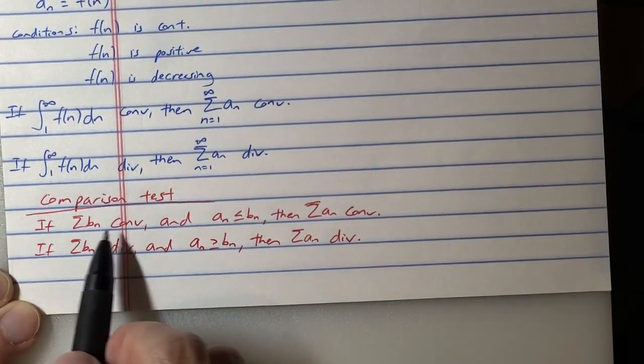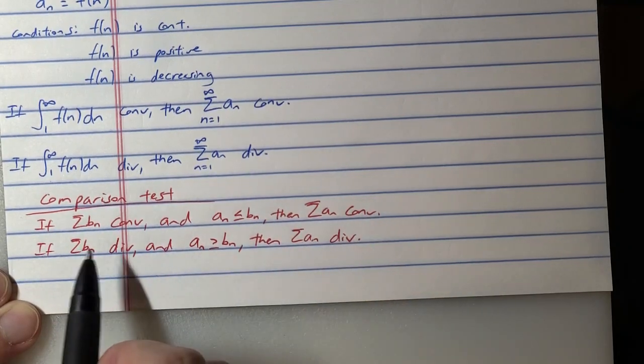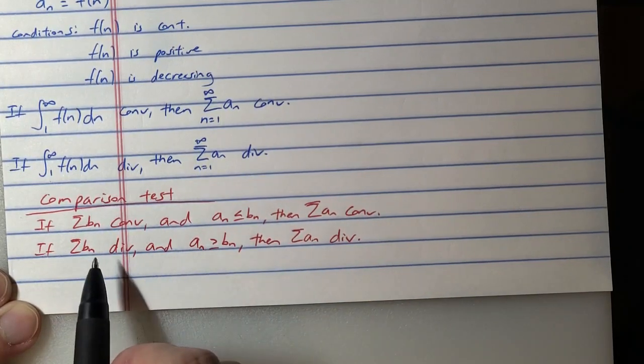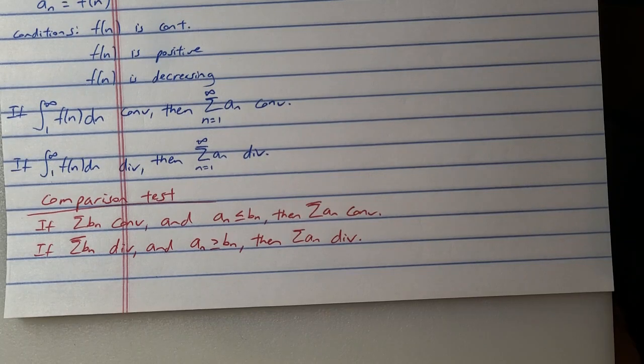So this is saying something smaller than something we know is convergent must also converge. Something bigger than something that we know is divergent must also diverge. That's what the comparison test says.